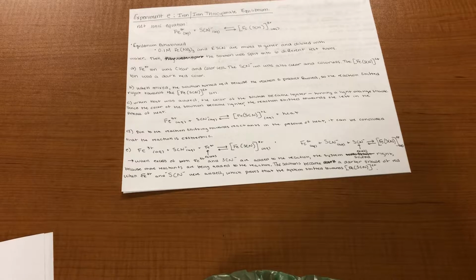Iron 3 ions were clear and colorless. Also, the thiocyanate ions were clear and colorless. The iron thiocyanate ions were the dark red color. When both the iron ions and the thiocyanate ions were mixed, the solution turned red because the reaction is product favored. So, the reaction shifted to the right towards the iron thiocyanate ions.